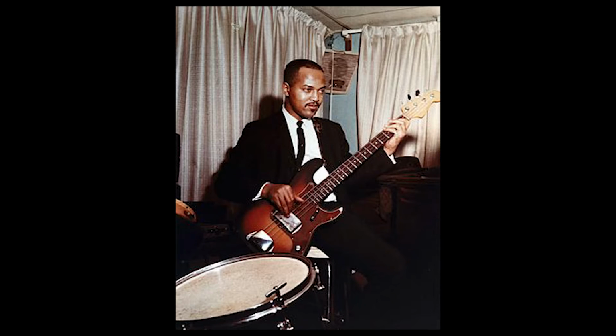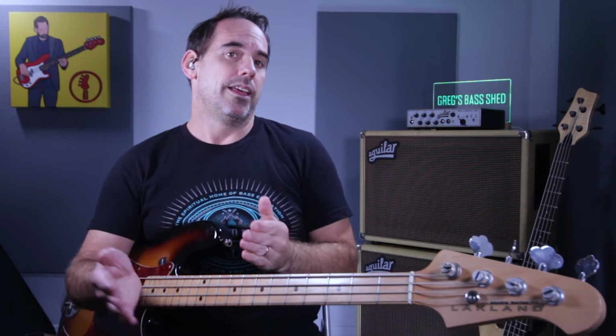I can't make a video on open strings without talking about James Jamerson, the famous Motown bass player. He was known for playing a lot of open strings where other players might fret them, especially for A's and D's. Now he did come from a background of double bass. On the double bass you do use a lot of open strings just because stretches are bigger, it helps with tuning, so maybe that's why he played a lot more open strings.